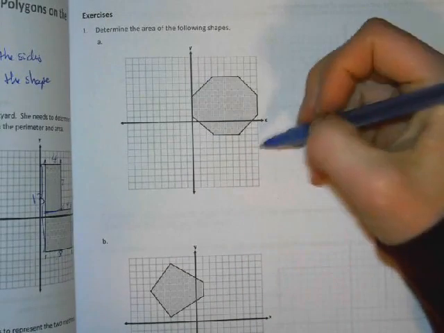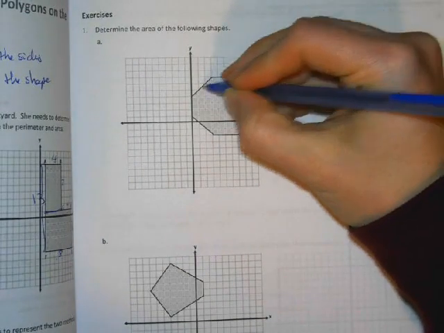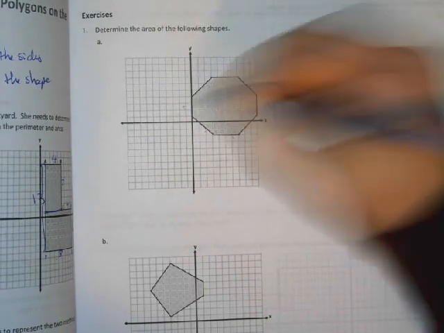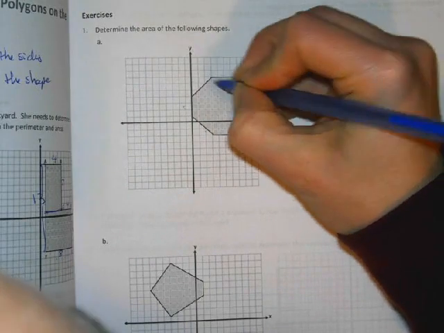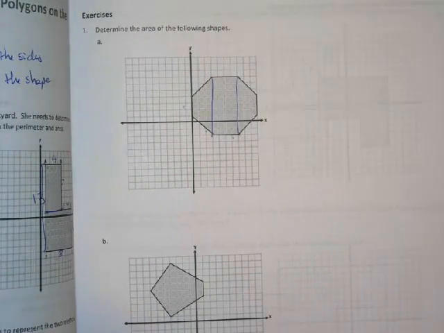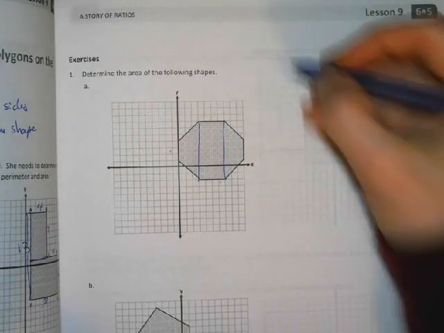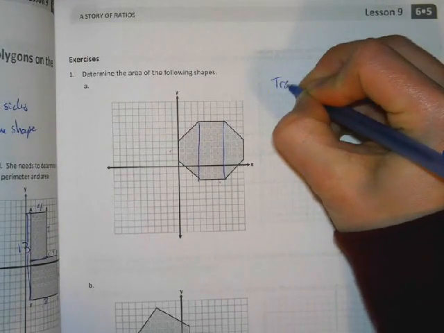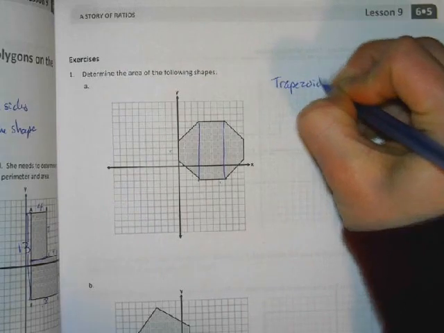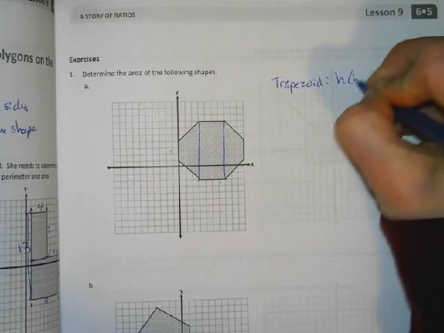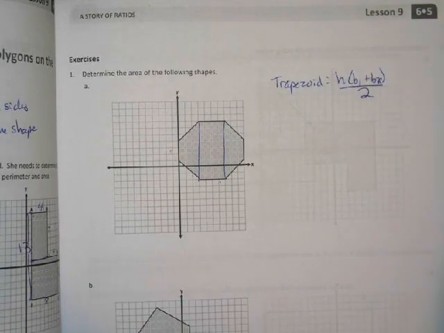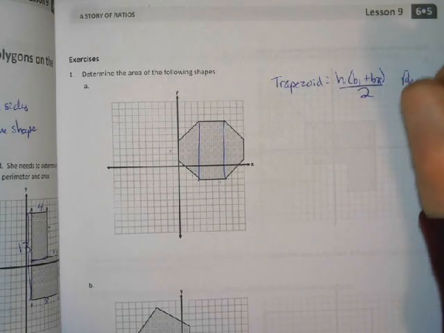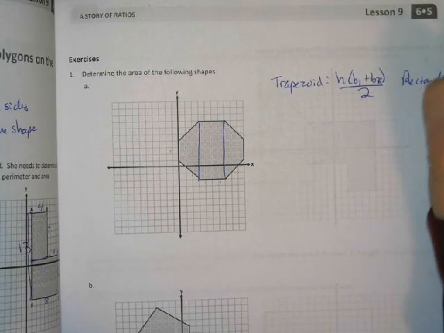So this shape is 1, 2, 3, 4, 5, 6, 7, 8. It's an octagon. Octagons you can break into two trapezoids and a rectangle. And so what we're going to do is find the trapezoid, which is the height times base 1 plus base 2 divided by 2. And then you have a rectangle, which is length times width.